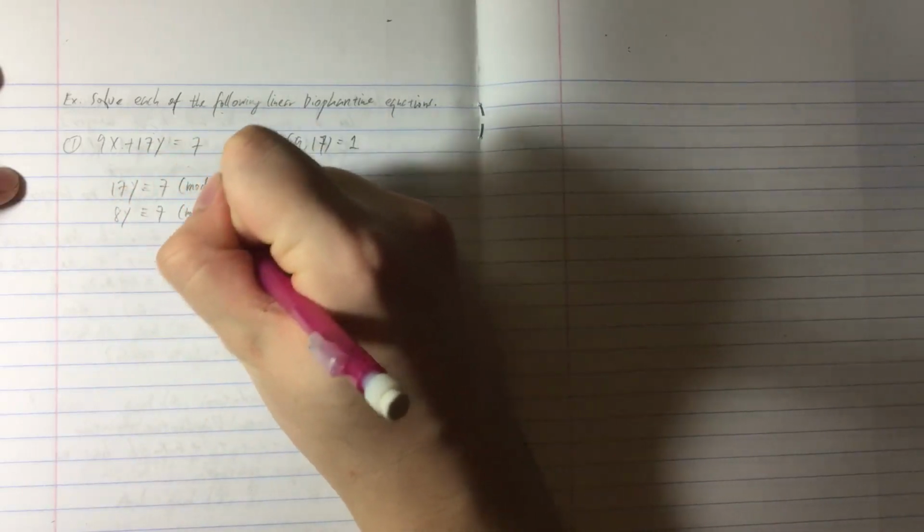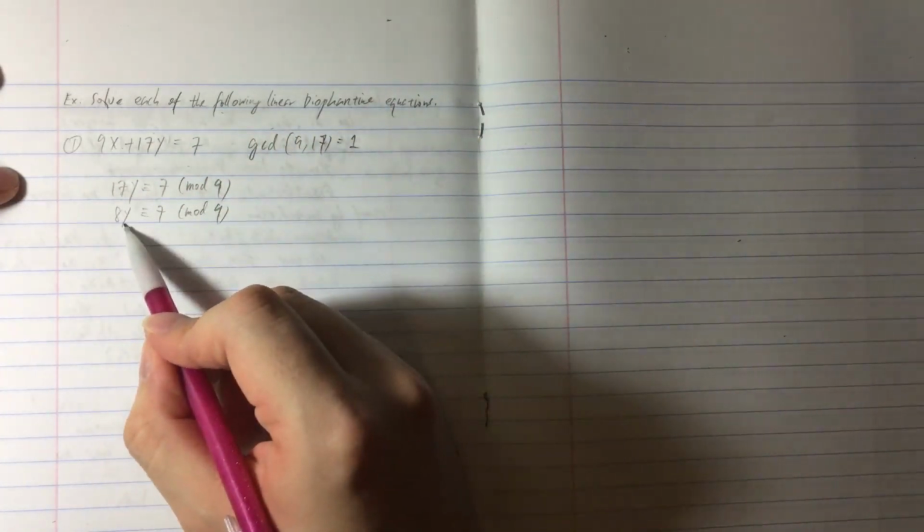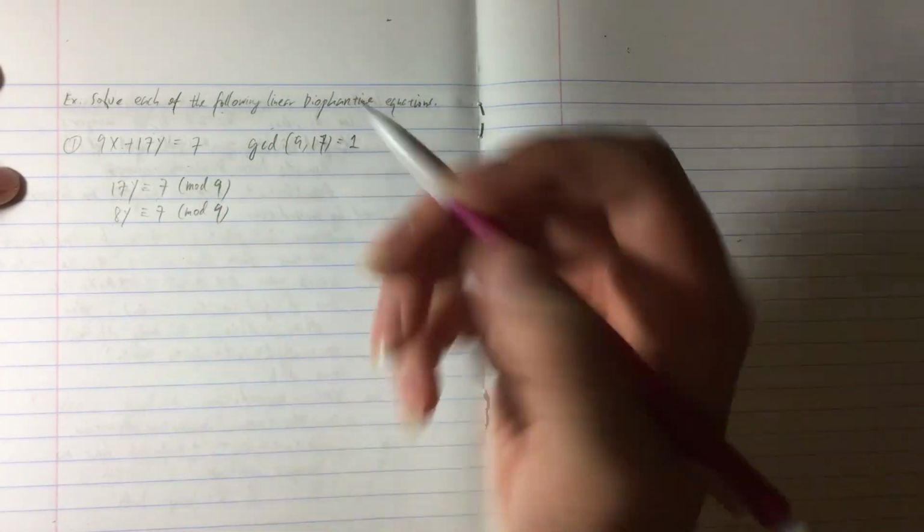17 is more than 9. So first of all, take a remainder. 17 divided by 9, remainder is 8. So 8y is congruent to 7 mod 9. Next, in order to solve for y, I try to find the inverse of 8 mod 9.